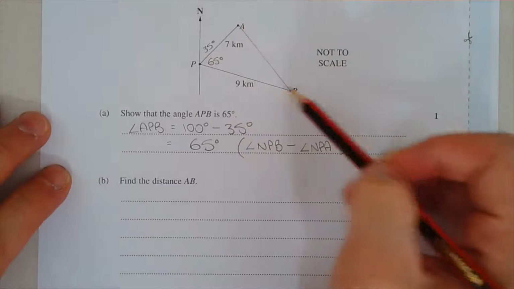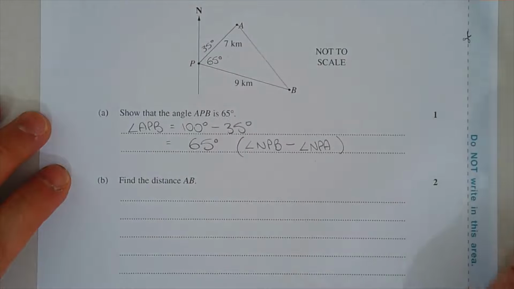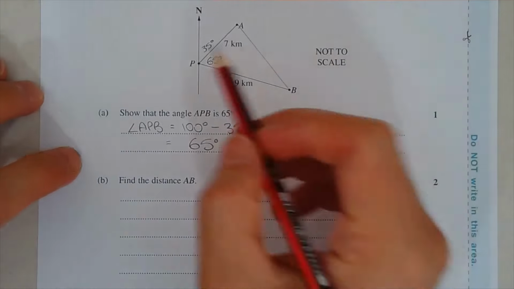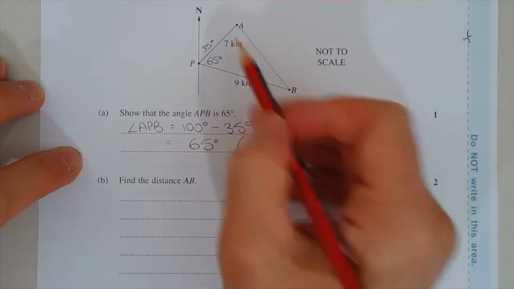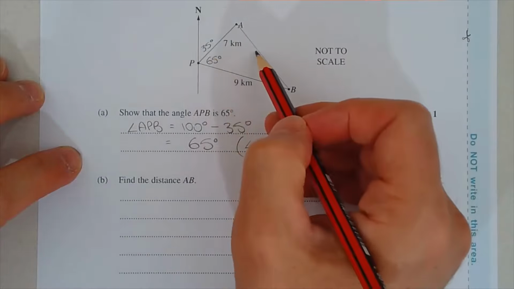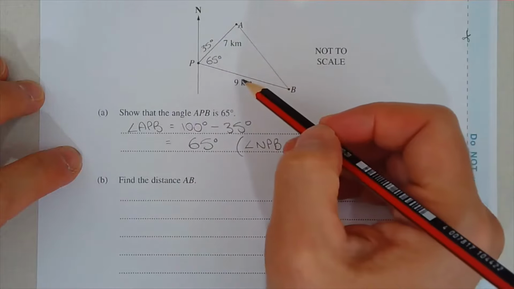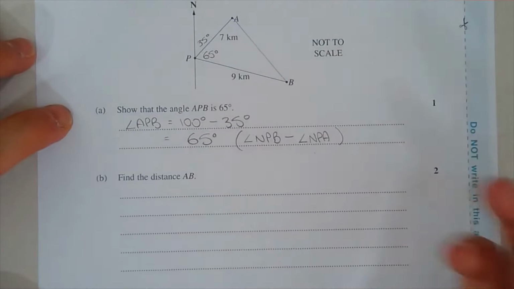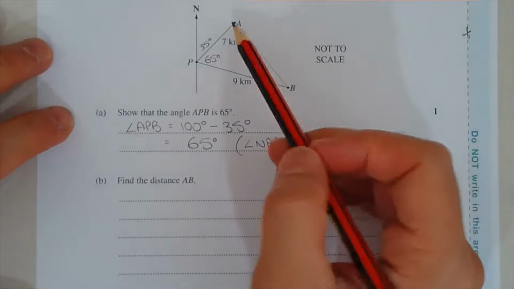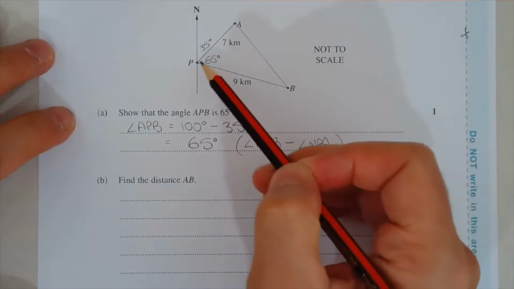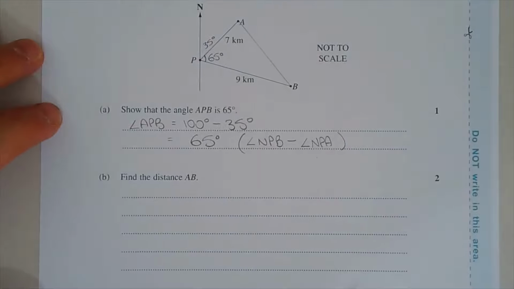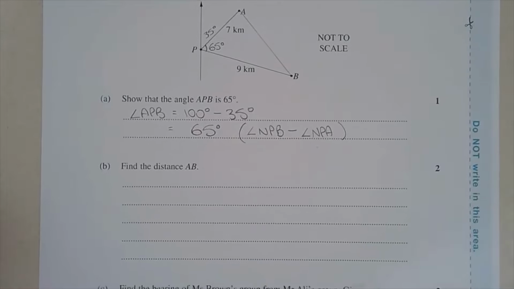Now, we have a non-right angled triangle. That means either sine rule or cosine rule. If there are known side angle pairs, so an angle and an opposite side are known, that's sine rule. Otherwise, if it's two known sides and an included angle, the angle in between, then it's cosine rule. And in this case, it'll be cosine rule.